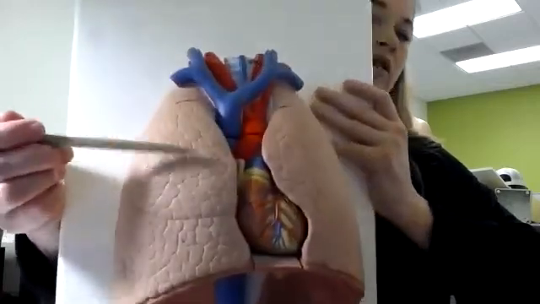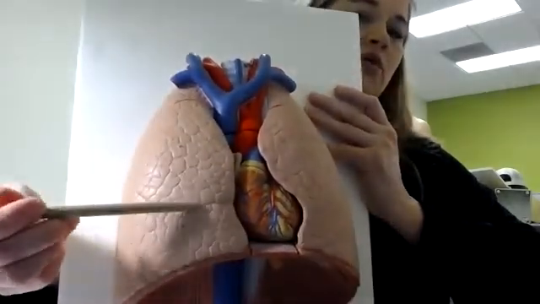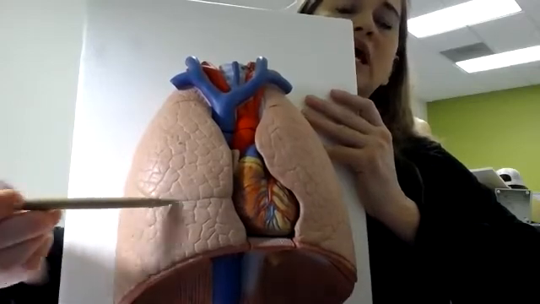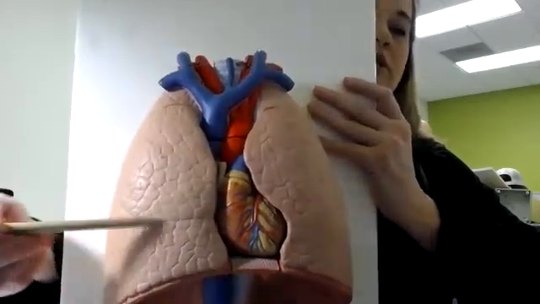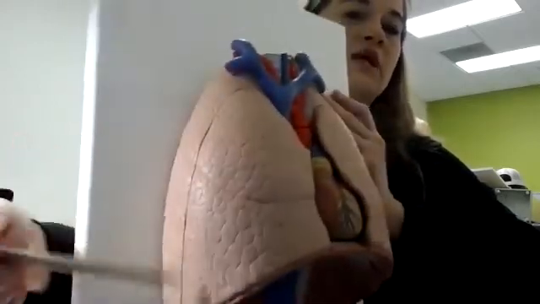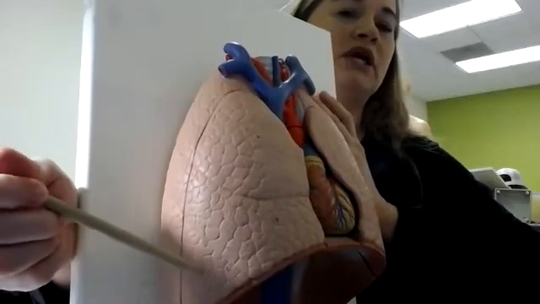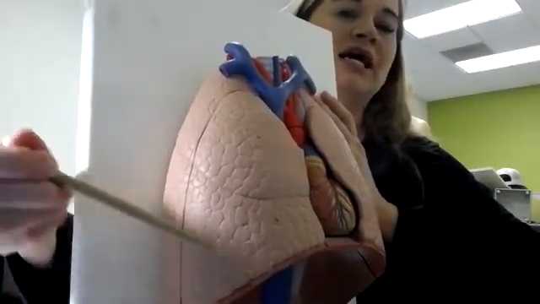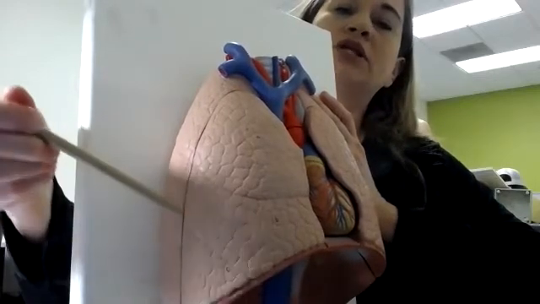Now between the superior lobe and this middle lobe, you'll see that you have this cut. This cut is called the horizontal fissure because you can see it lies horizontally. Separating this middle lobe from this inferior lobe, you'll see you have this cut here. This cut is at a diagonal, so we're going to call this an oblique fissure.